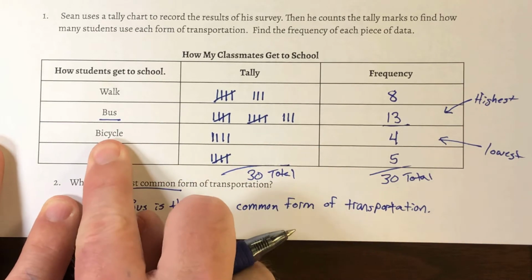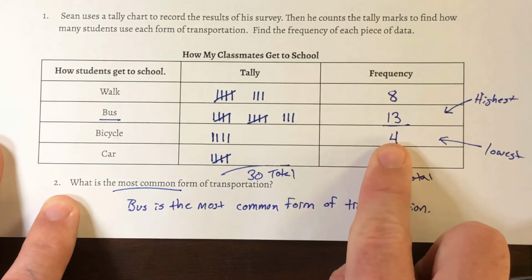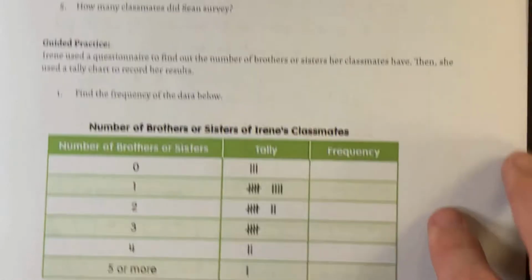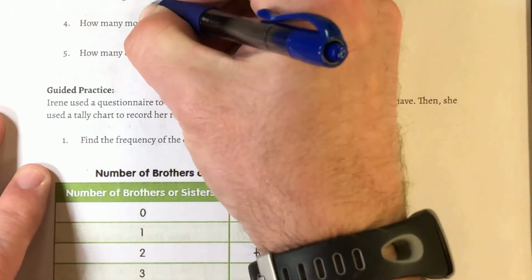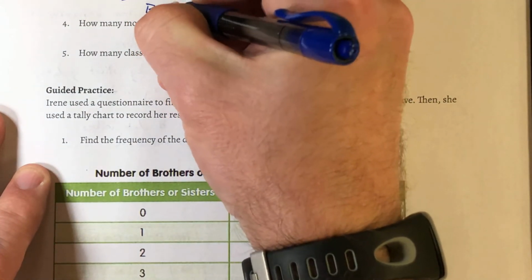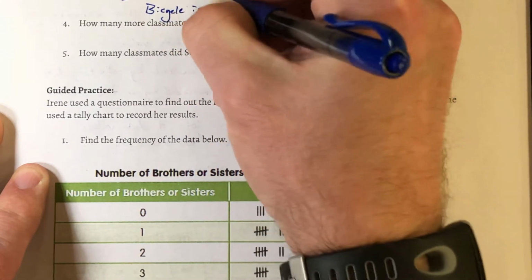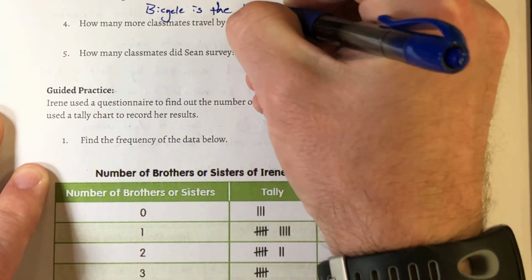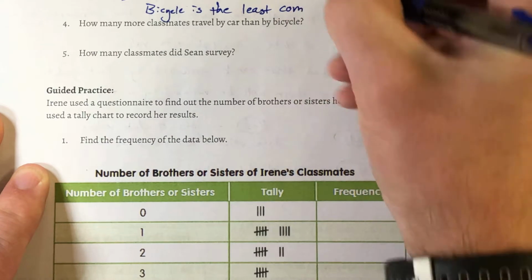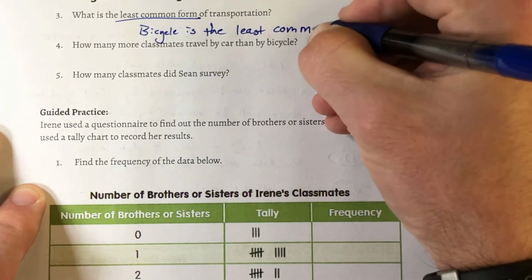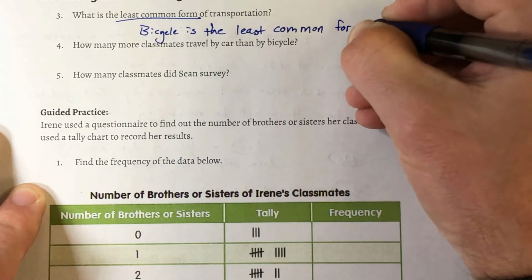Whatever it's for, let's see. It is riding a bicycle. Only 4 people said they ride a bike. So we're going to say bicycle is the least common form of transportation.